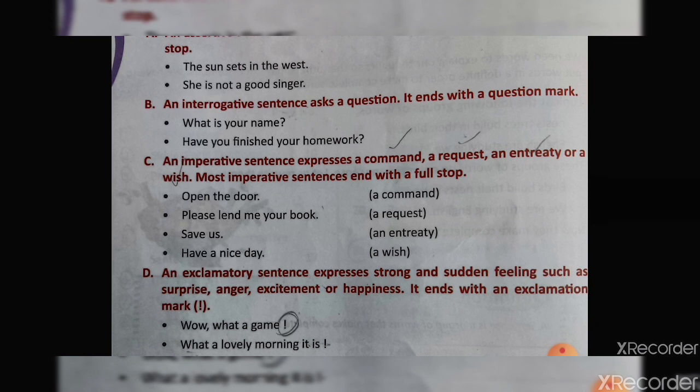Coming on to the next one, that is entreaty. That is, we are requesting somebody to save us. For example, save us. So this is you're pleading to somebody to save you. And next is wish. Whenever you are wishing somebody happy birthday, good morning, good afternoon, good night, have a good day, have a good sleep, these all are imperative sentences whenever you are wishing good for somebody.